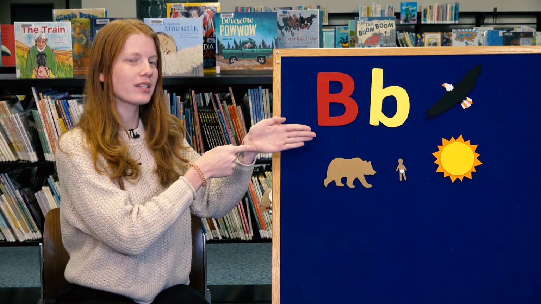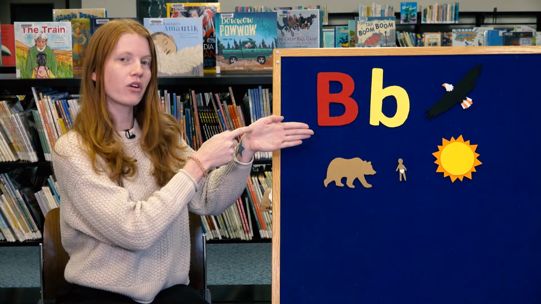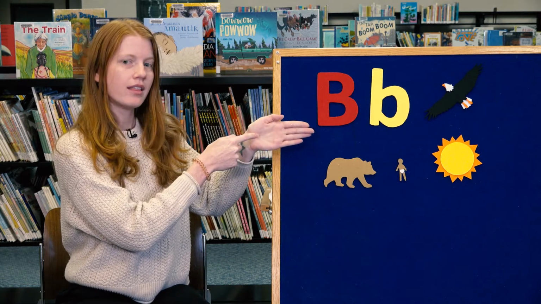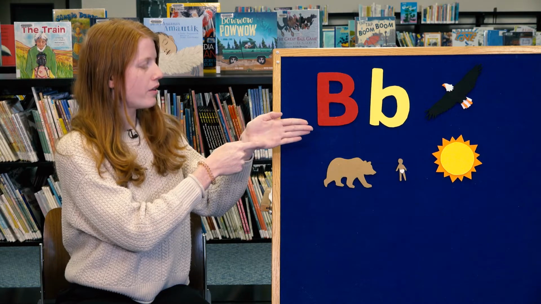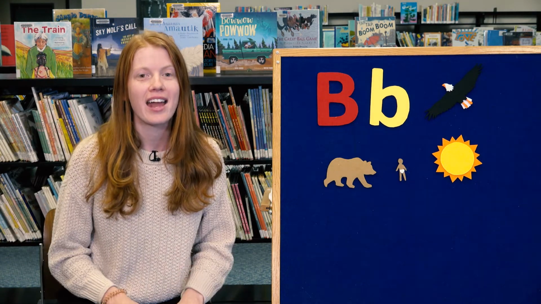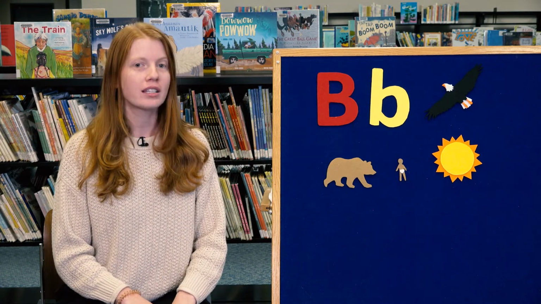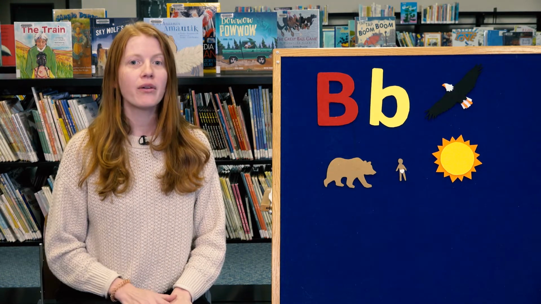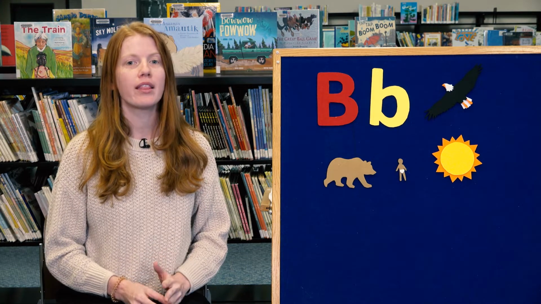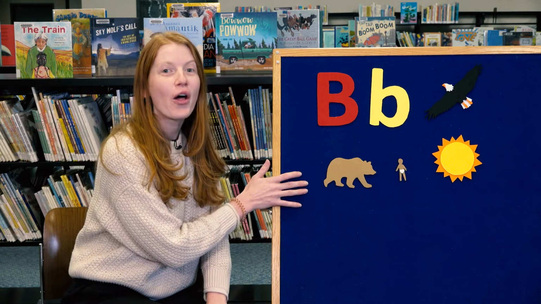Let's do that one more time. We'll draw a straight line, then we'll draw a half circle from the top to the middle, then from the middle to the bottom. We just wrote the letter B. That was so much fun. We talked about the letter B, we made the sounds of the letter B, and we wrote the letter B together. Now let's talk about some of our fun flannels here on the board.